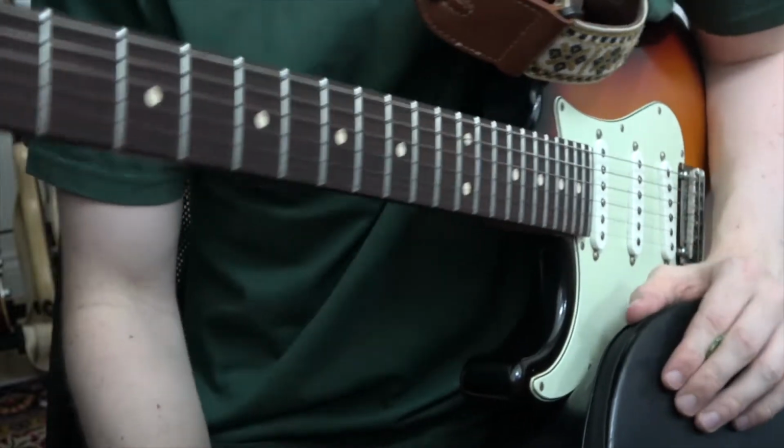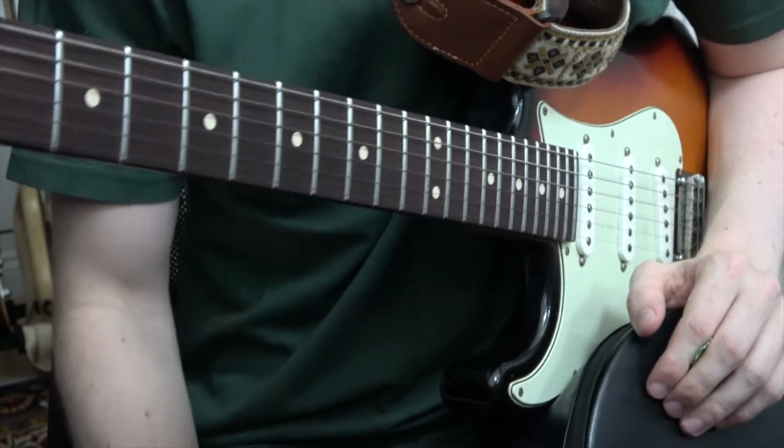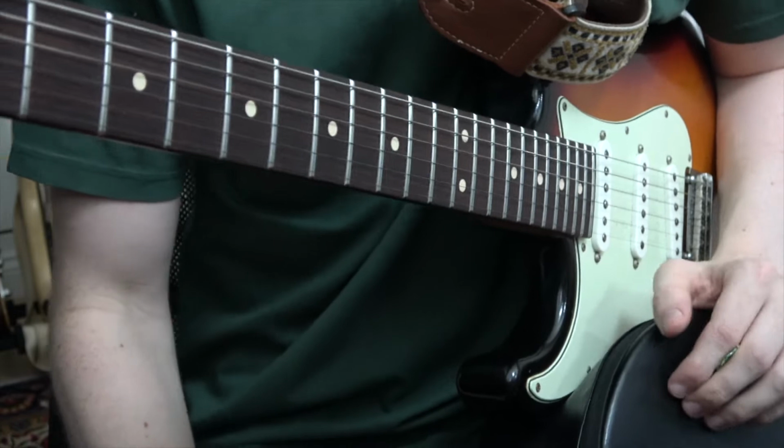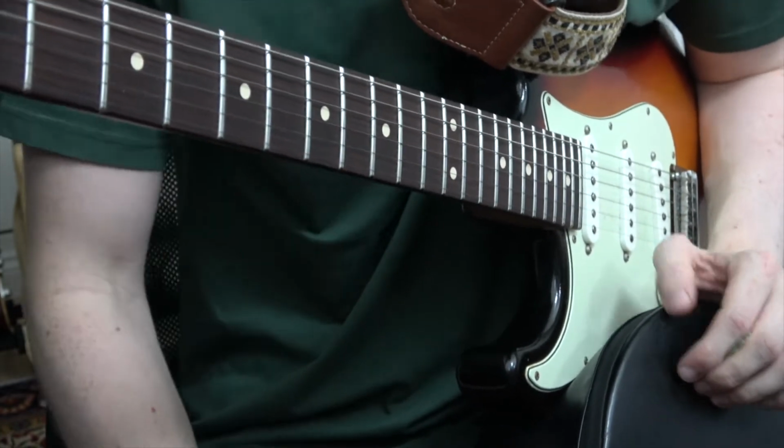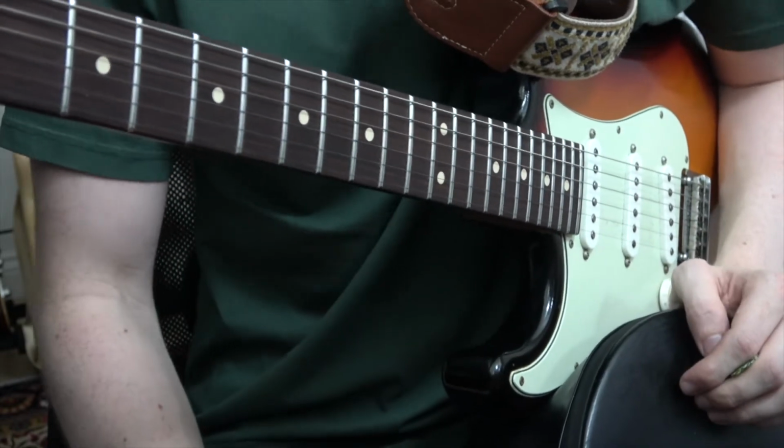Okay, here's a quick tip for you. I've been experimenting with wide intervals and trying to make them sound good on the guitar, particularly in various phrases over various different chords. And there's a really cool way you can look at this.